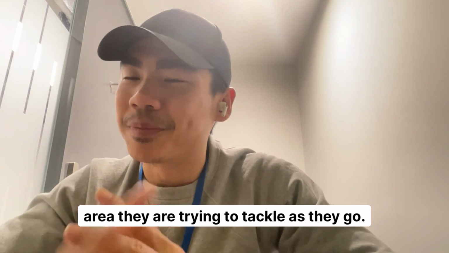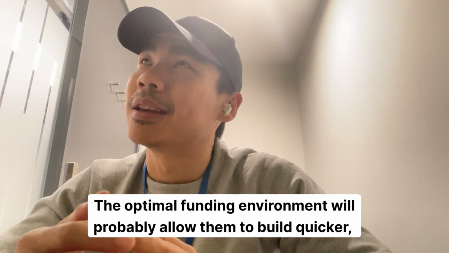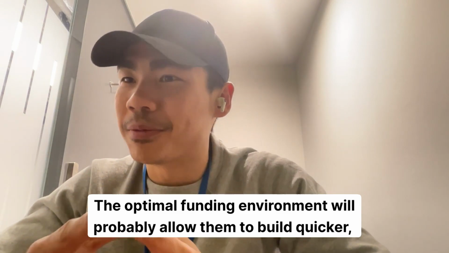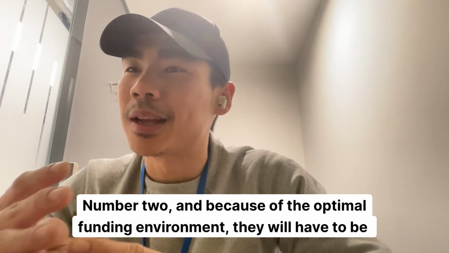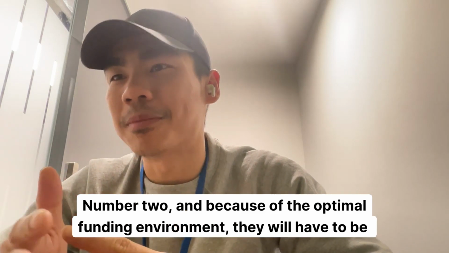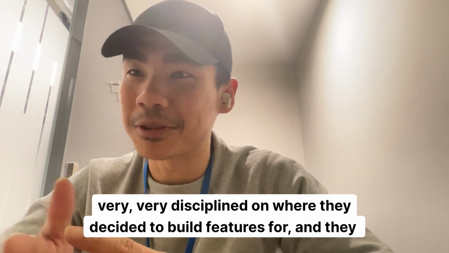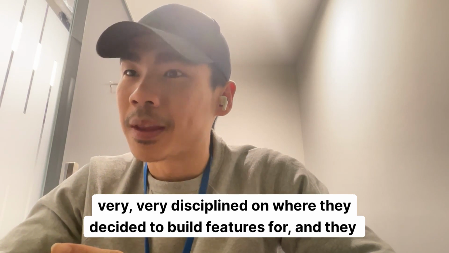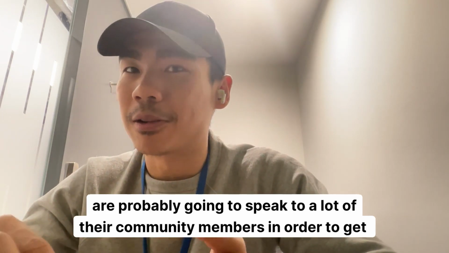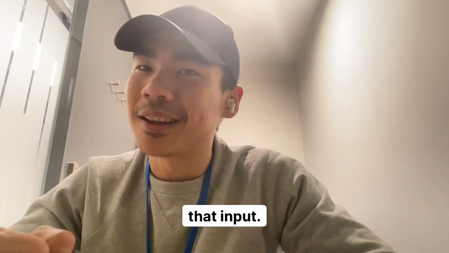And separately, I think it depends on which area they're trying to tackle as they go. The optimal funding environment will probably allow them to build quicker, number one. Number two, because of the funding environment, they will have to be very, very disciplined on where they deploy their solution and where they decide to build features, and they are probably going to speak to a lot of their community members in order to get that input.